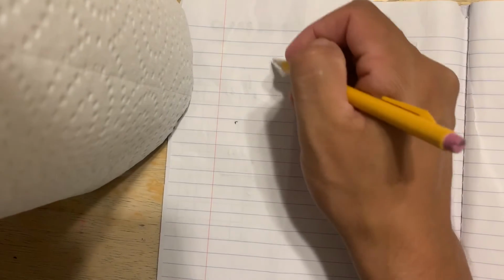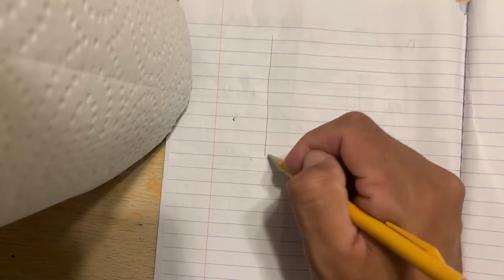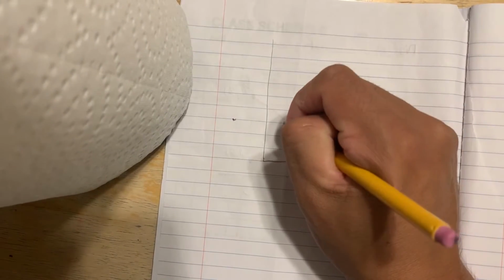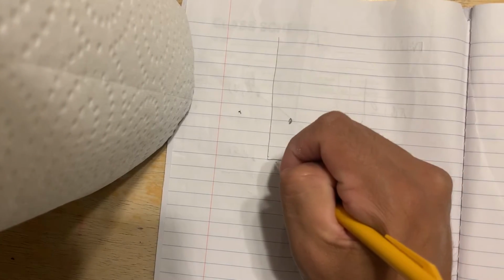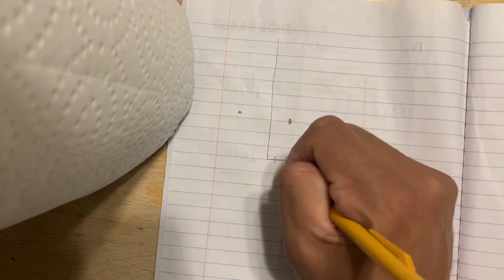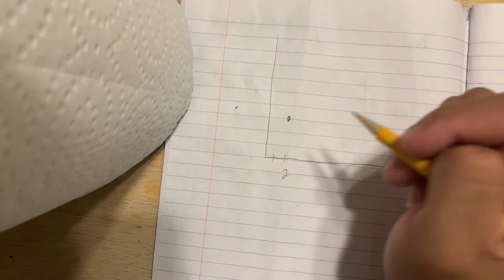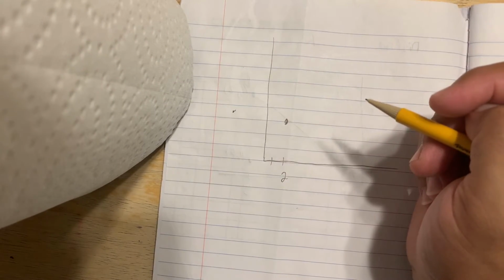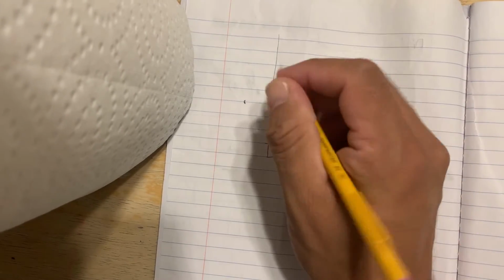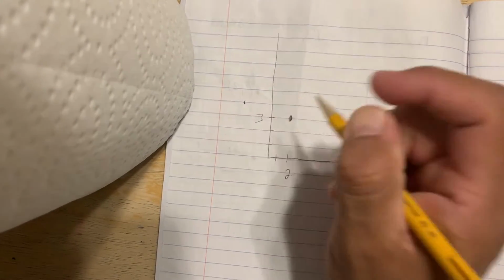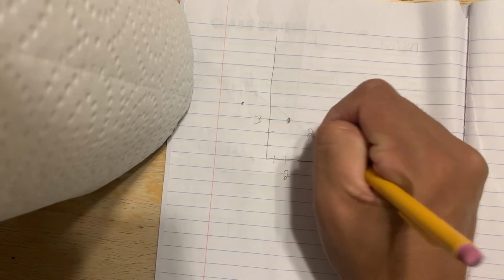Okay, this might be more than what you were asking about, but I'm just going to show you the general idea and what we do to teach this, because I don't know if you've been taught this way. I'm going to start out with a point here, at 2 right there. We'll say it's 2, 3. So there's your point, 2, 3.